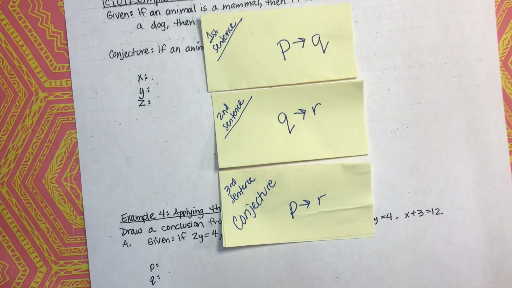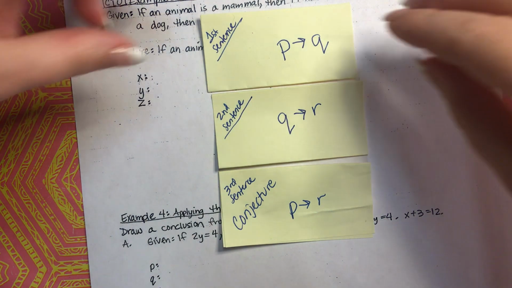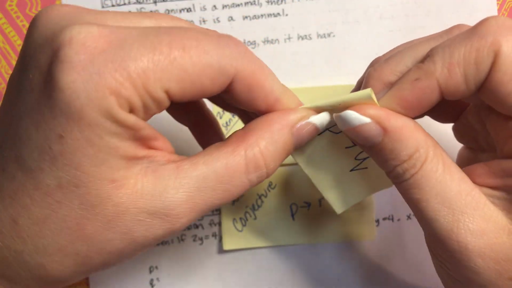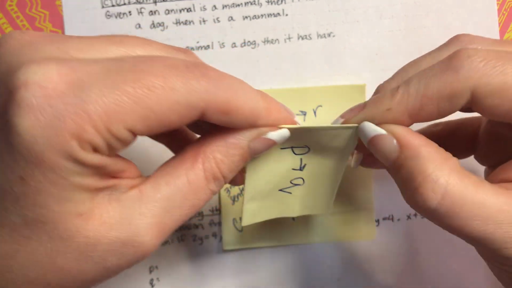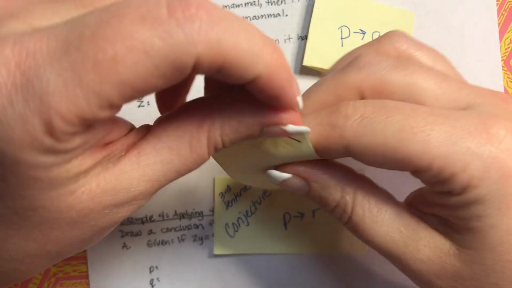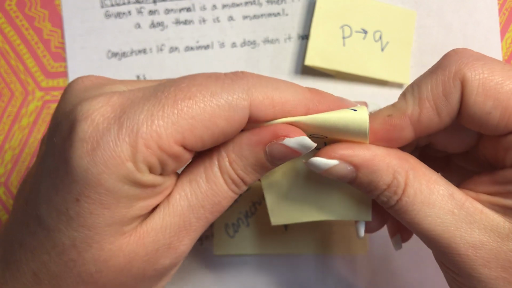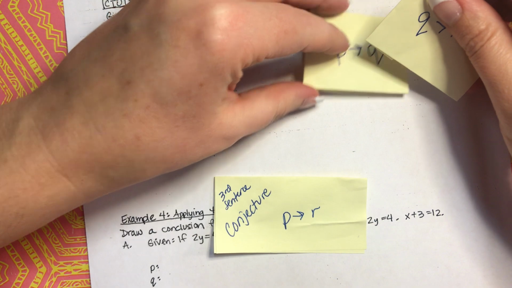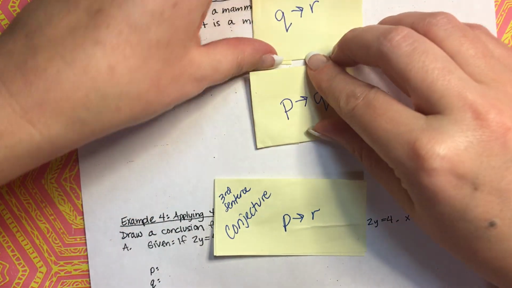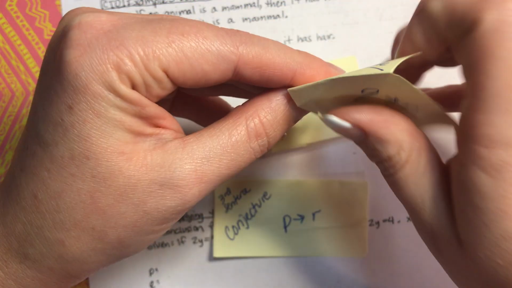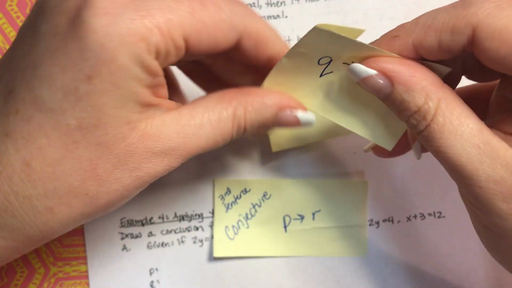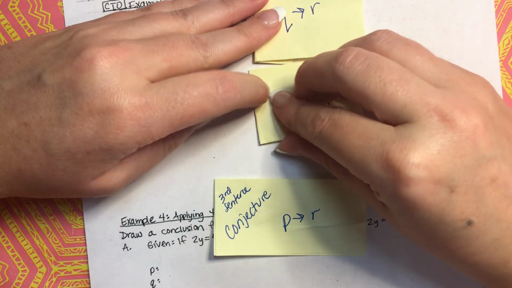Now, like I said, most of the time that is the case. However, sometimes you may get something like this. Okay, you may get something like this.